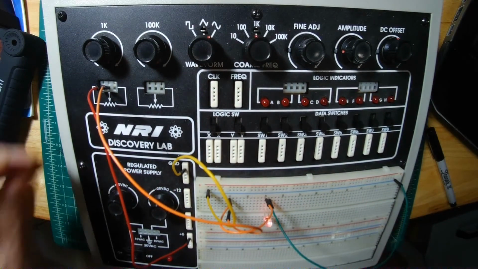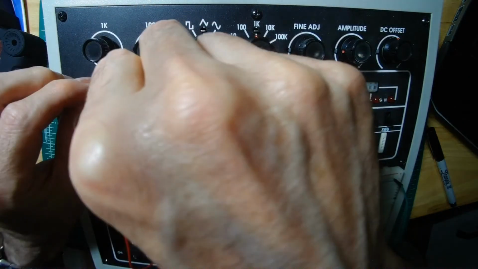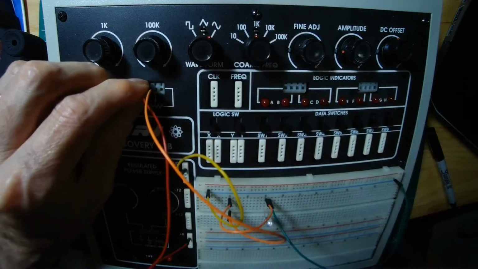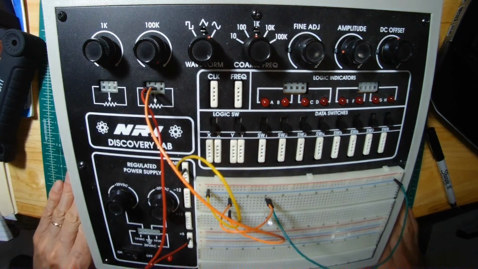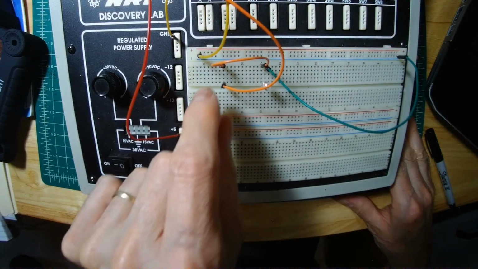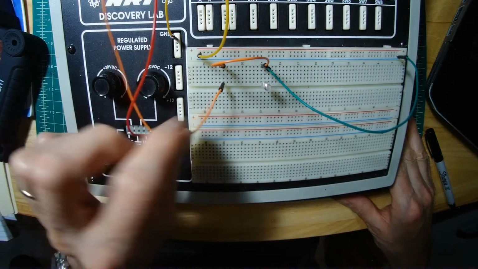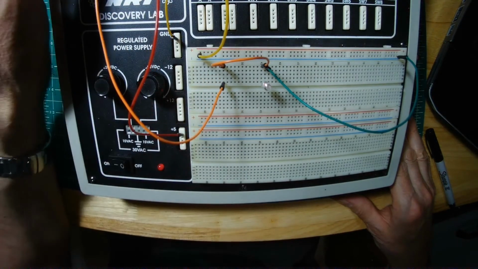So here I'm using the 1K, but let's move to the 100K. So this is the 100K, okay? So here you have a very faint glow. This one is a pain in the butt.